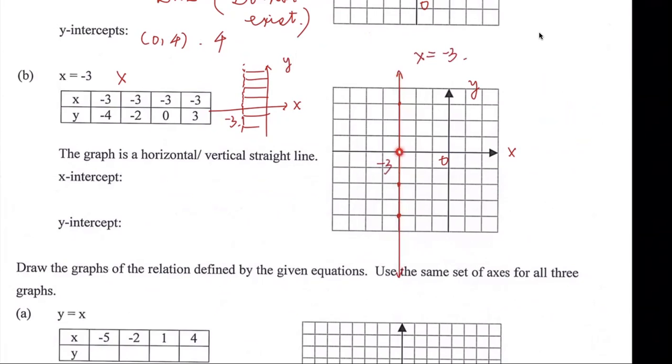For example, this point, the y value is 0. This point, the y value is 1. This point, the y value might be 1.5. So these points have different y values, but the same x value. And this straight line is a vertical straight line.